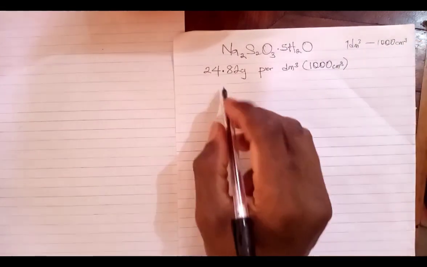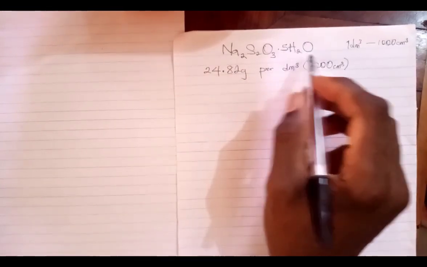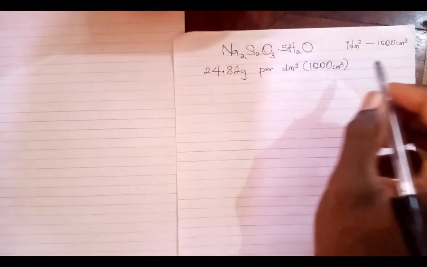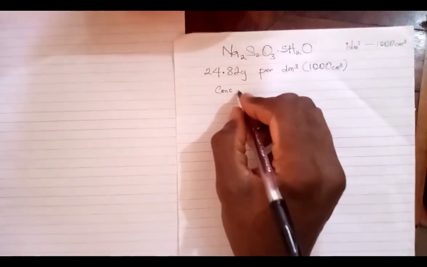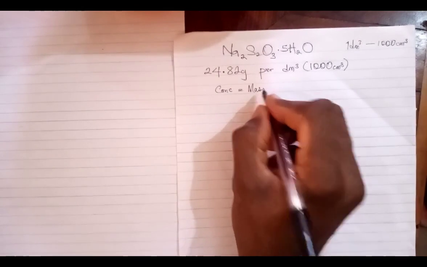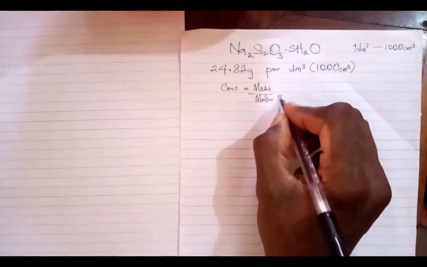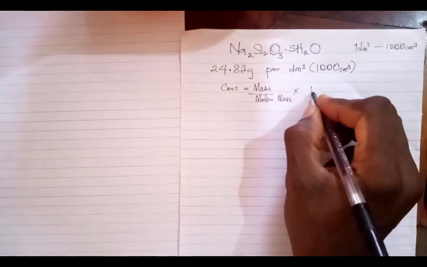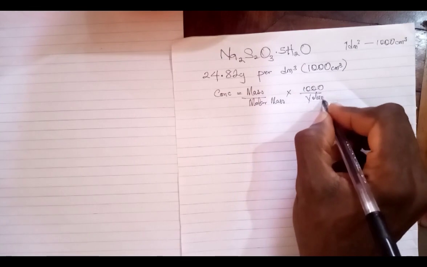If you dissolve 24.82 grams of sodium thiosulfate pentahydrate in 1000 cm cube, what will be the concentration? This is how you calculate it. Concentration is equal to mass over molar mass times 1000 over volume.